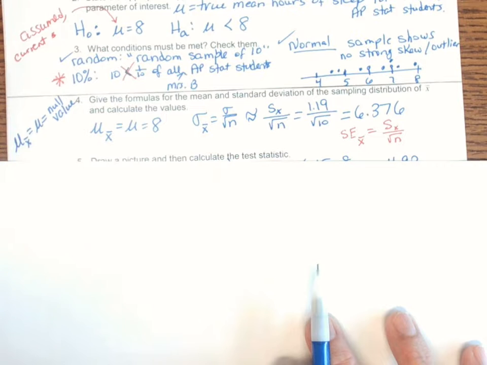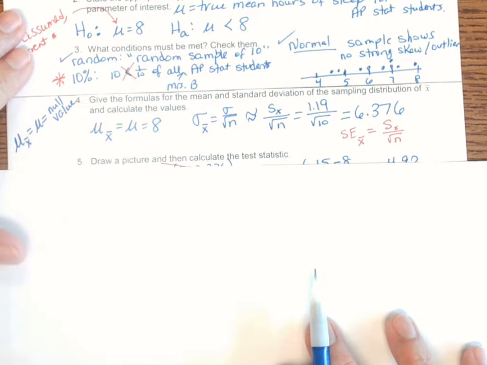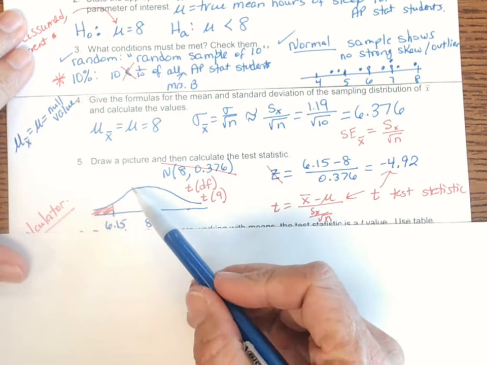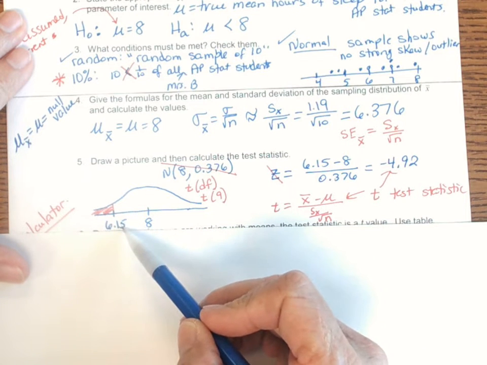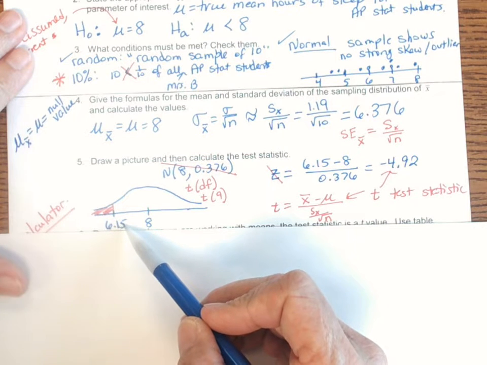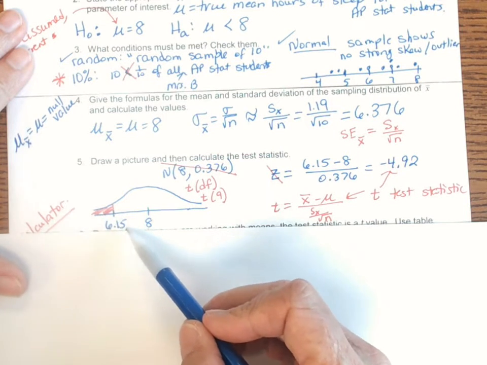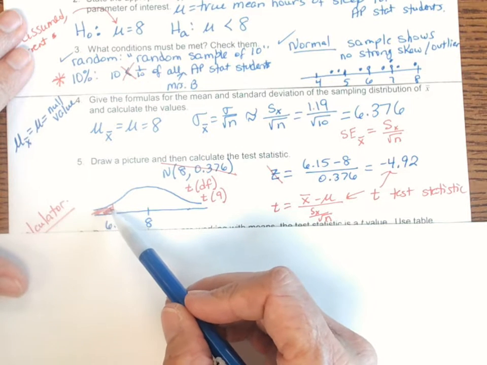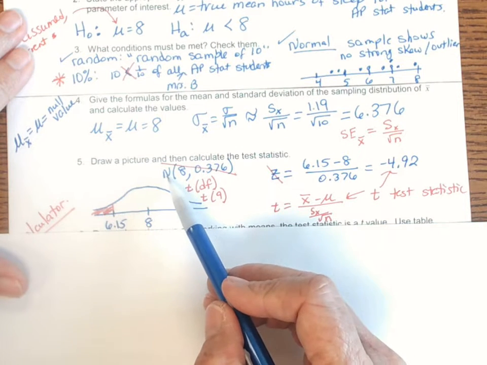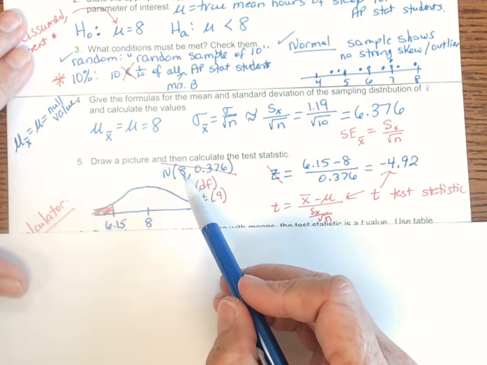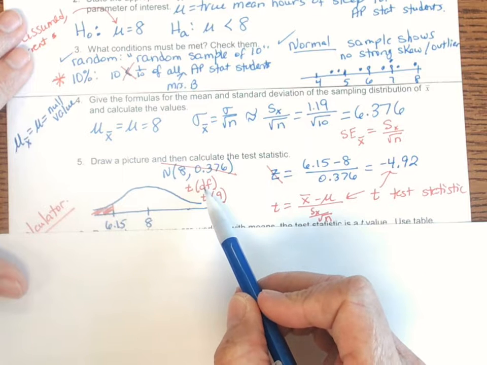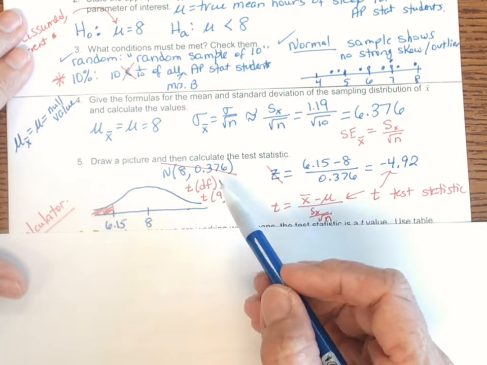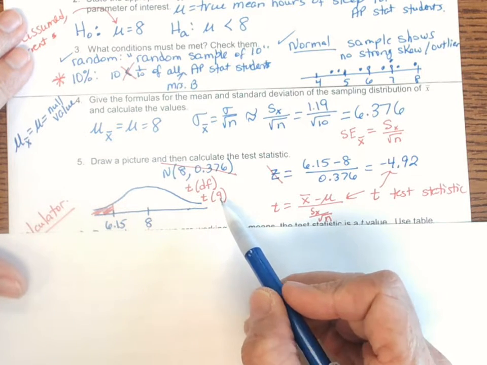Next, we want to draw a picture and calculate the test statistic. So the picture looks like this. My center is 8, and the value I'm looking for is 6.15, because that was the mean of the sample. So I'm trying to calculate this area right here. I cannot use a normal distribution, so I can't use the mean and standard deviation. I have to use a t distribution and tell what the degree of freedom is. My degree of freedom is going to be 9.